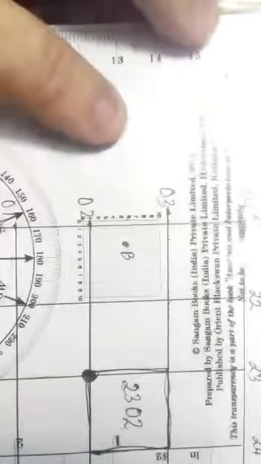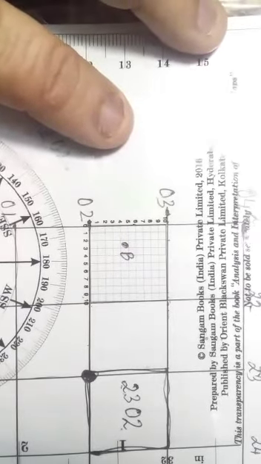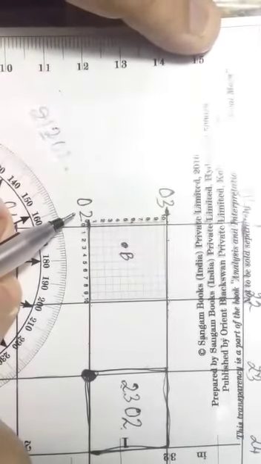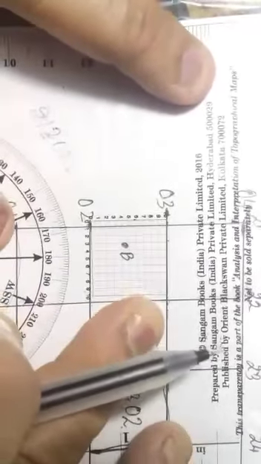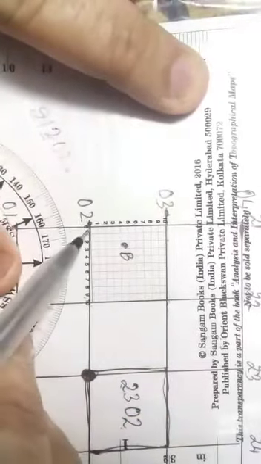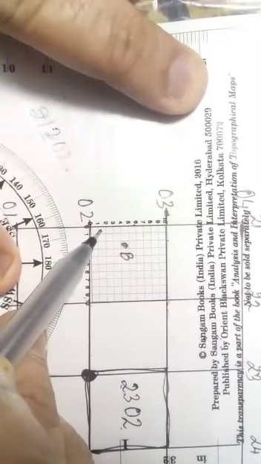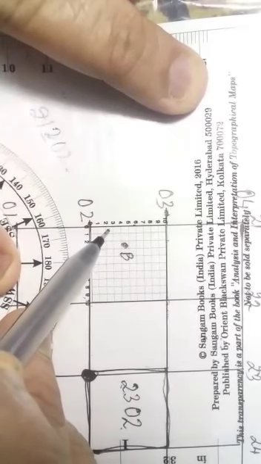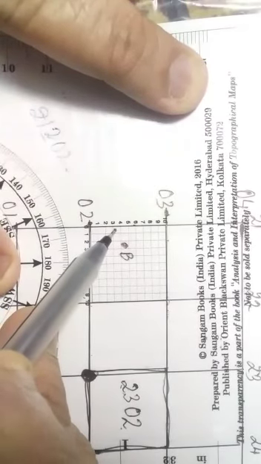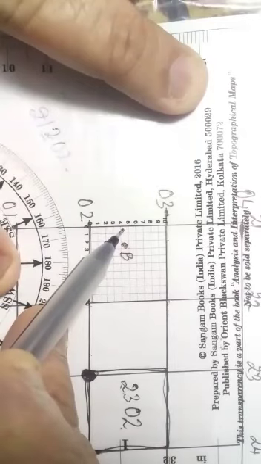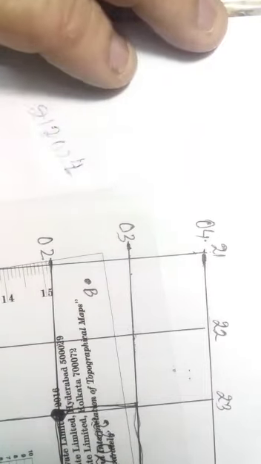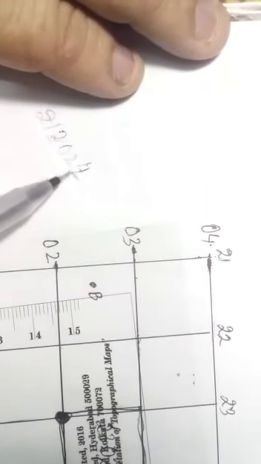Then next one, let us see here. This is the northing. So 0 2 0, then this will be 0 2 1, 0 2 2, 0 2 3 and 0 2 4. So I'll be writing it here: 4. Okay. So then 2 1 2 0 2 4 is the 6-figure grid reference of point B.